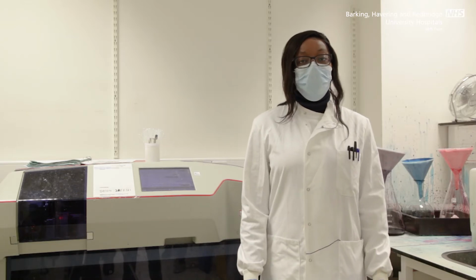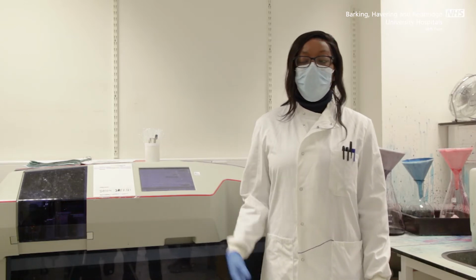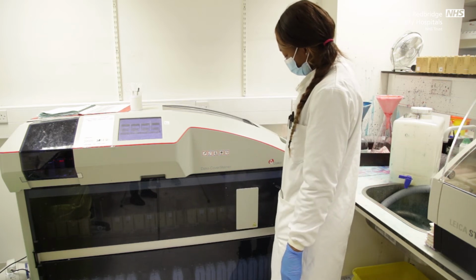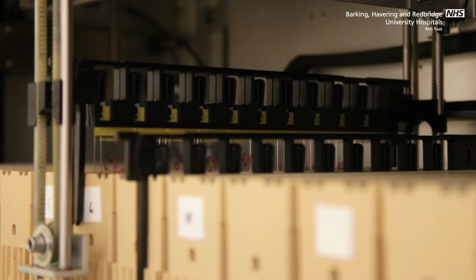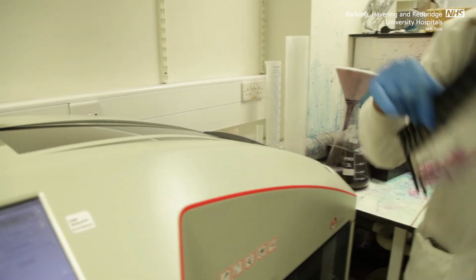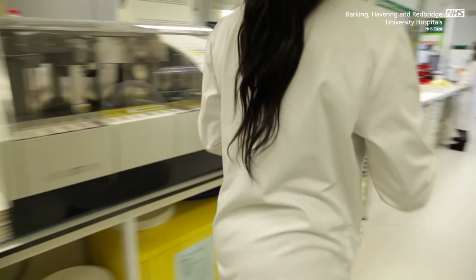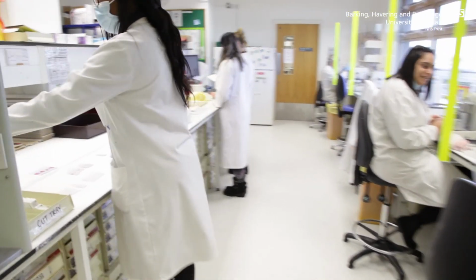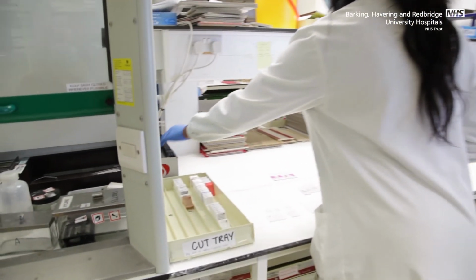All specimens are routinely stained with hematoxylin and eosin on the cover stainer. This allows visualization of cells underneath the microscope. Additionally, further tests may be requested, such as special stains and immunohistochemistry, which includes molecular diagnostics. These stains help to ensure the patient gets the best possible treatment and the correct diagnosis.